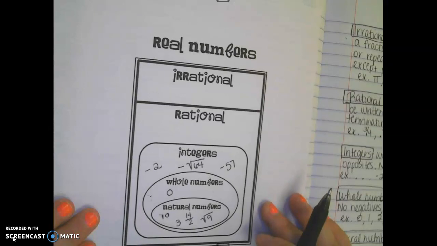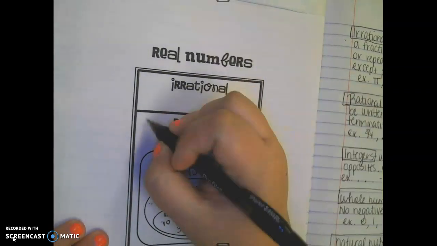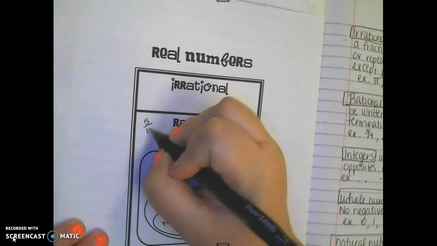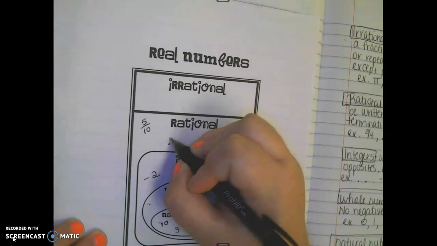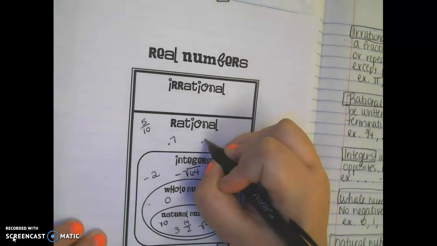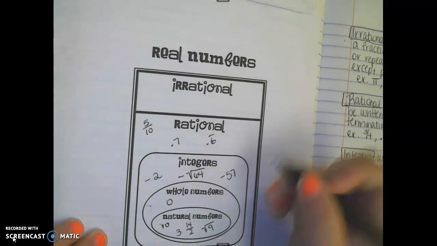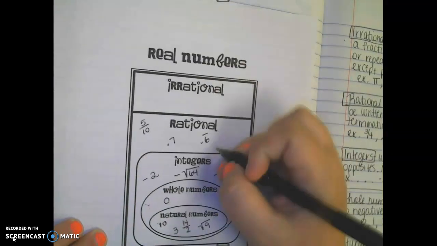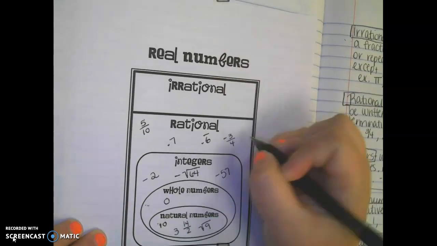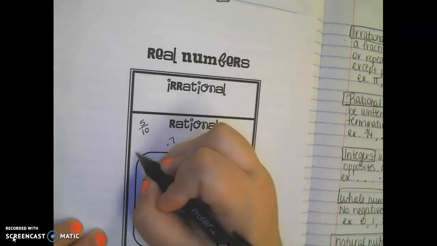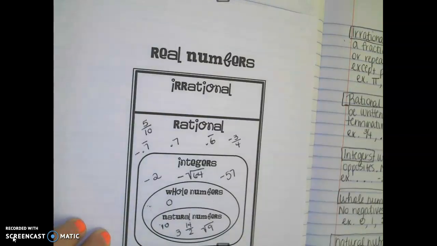Rational numbers. These are numbers that are fractions and decimals that when they're simplified are still a fraction or decimal, like 5/10, or decimal 7, or decimal 6 repeating. Sorry, I drew the line first. Negative 3/4, or negative 0.7 repeating. Those are all rational.